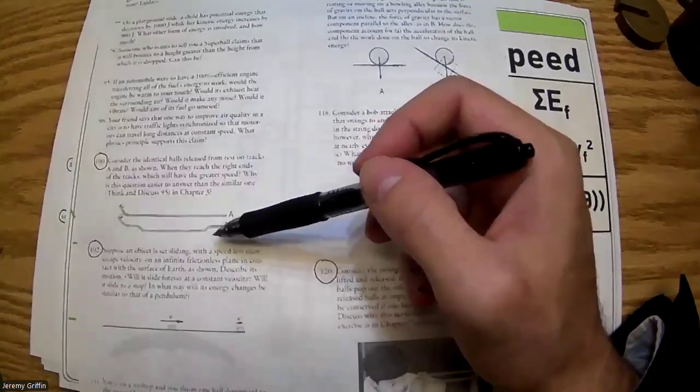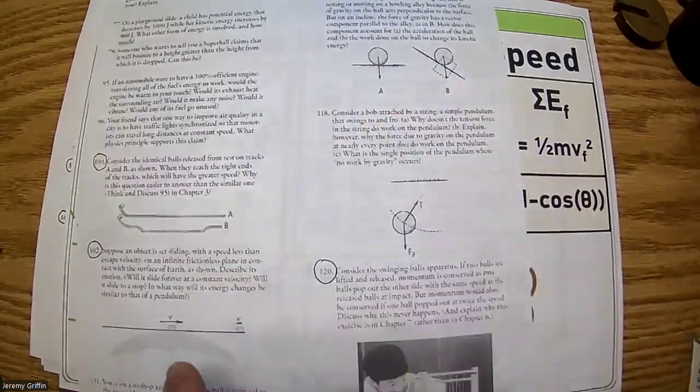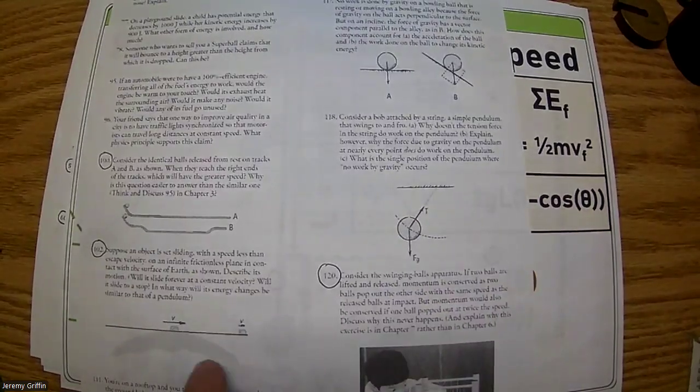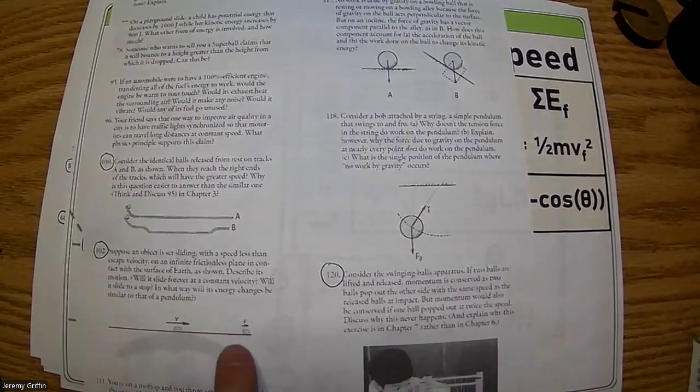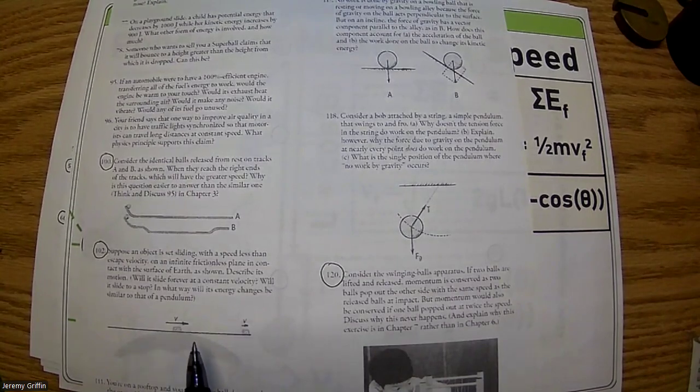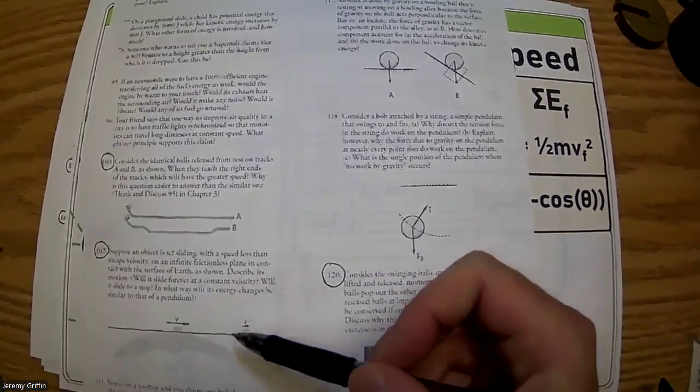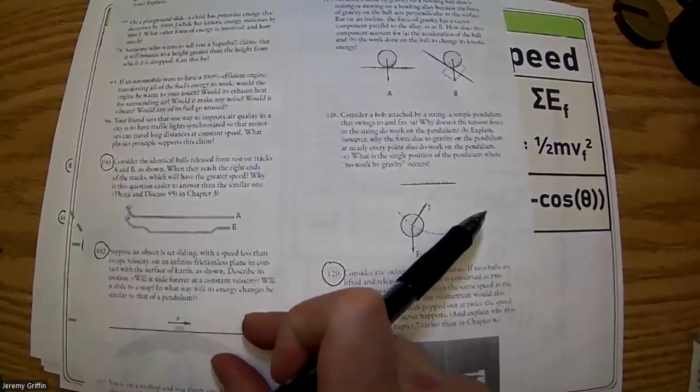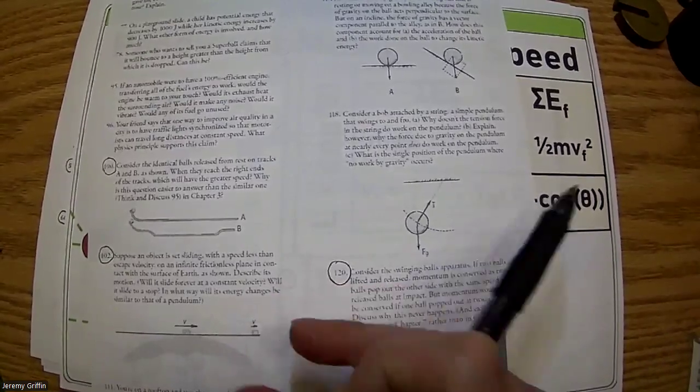102. Suppose an object is set sliding with a speed less than escape velocity. Okay, so maybe this is like the curvature of a planet, and then we got this super straight track. It's actually level, not level with the planet surface, but level in a cosmic sense, right? Describe its motion. Will it slide forever? Well, in this class, we've been saying if you have a level track that curves around with the Earth, it could slide all the way around the Earth if there's no friction. But if this is actually a straight track, then it's gaining height from the planet, sort of going uphill, right? From a planet's point of view.